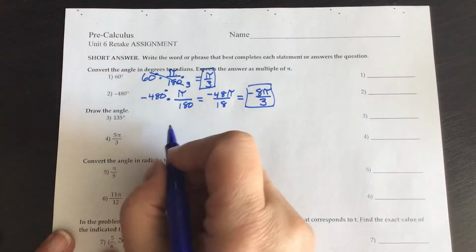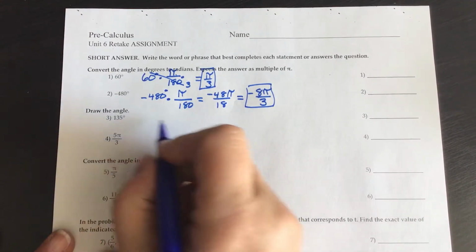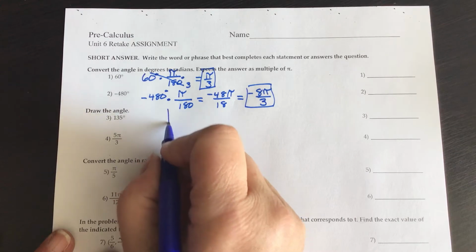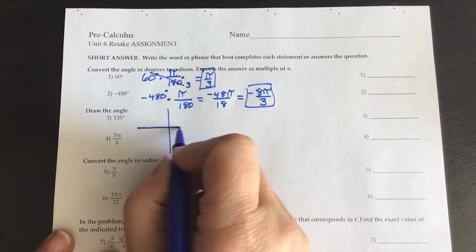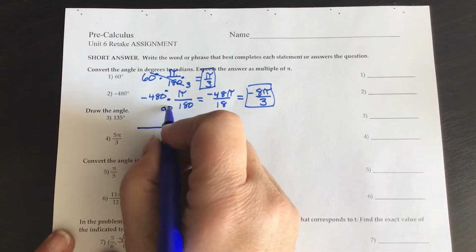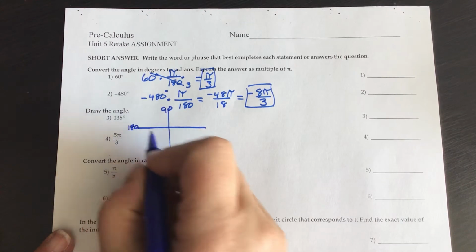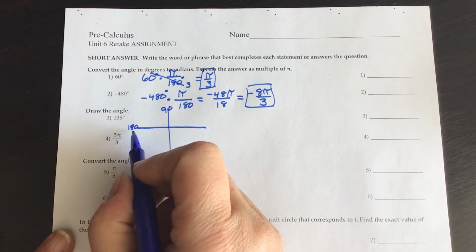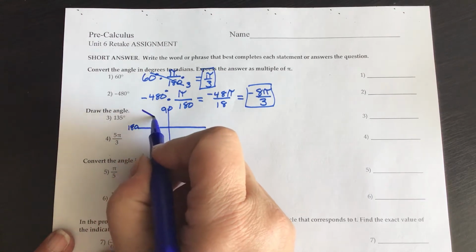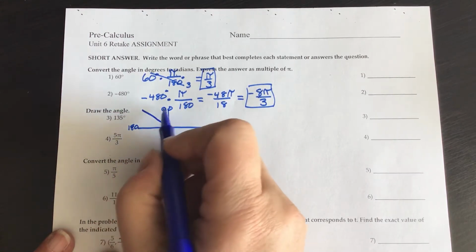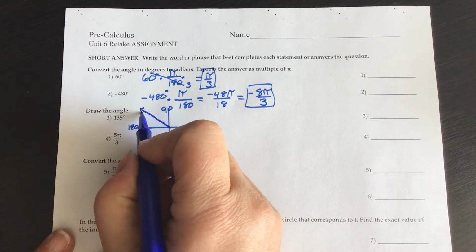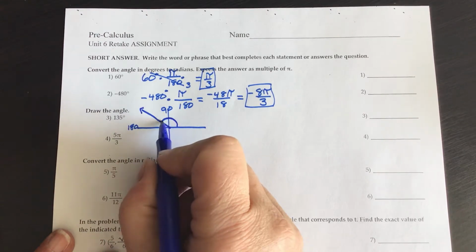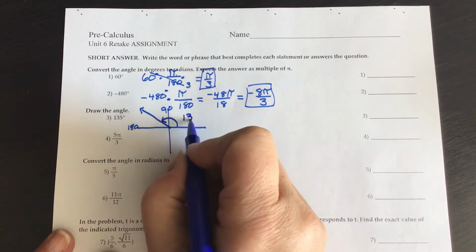Number 3, I'm drawing an angle. So 135 degrees, and if I put this in standard position, I know this is 90 and this is 180, and if I add these up and divide by 2, I'm going to get halfway in between. This is going to be 135 degrees.